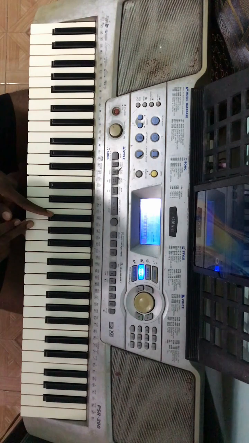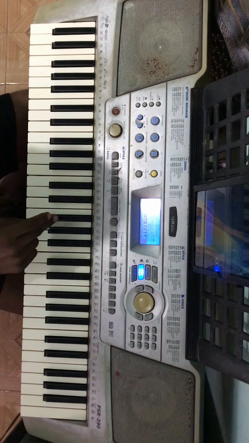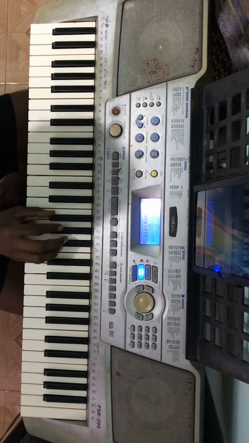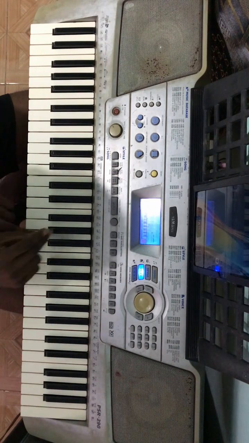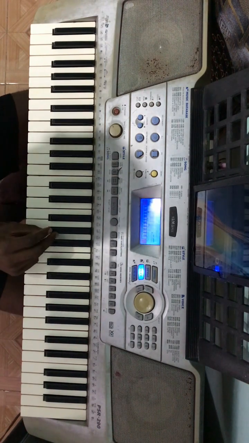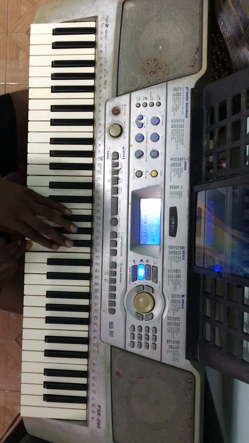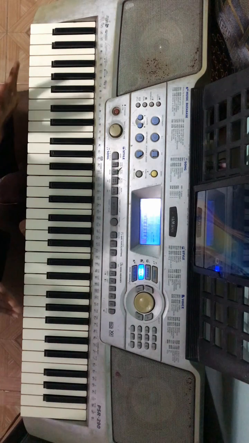Then you have the second white note, which is key G, which is located immediately after the first note of the three black notes. Then the key of A is located immediately after the second note of the three black keys. Then the key of B is now the note that is after the three black keys. This is how you just know it.